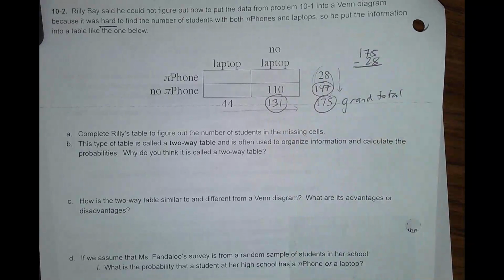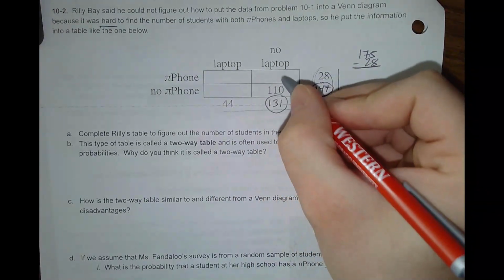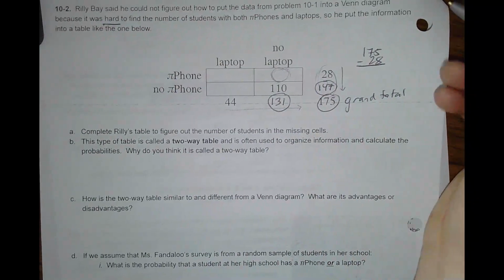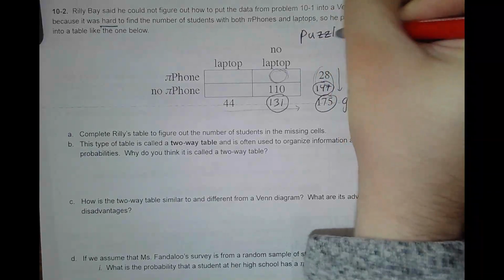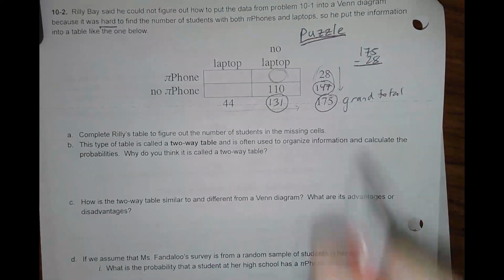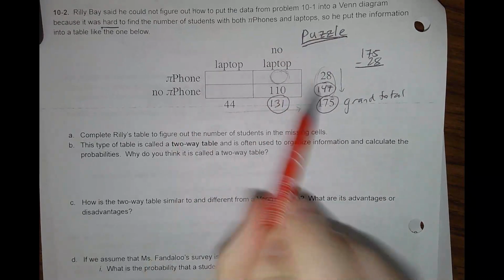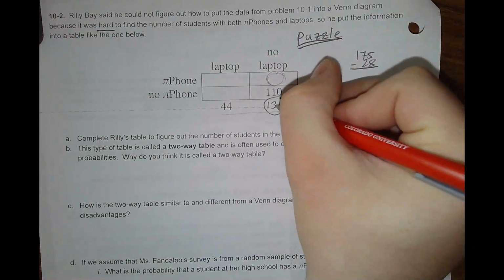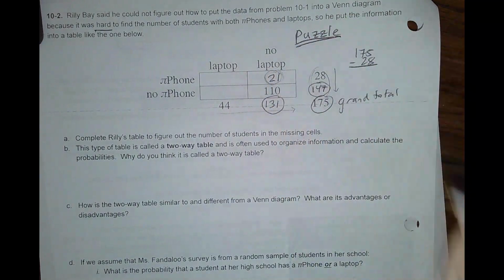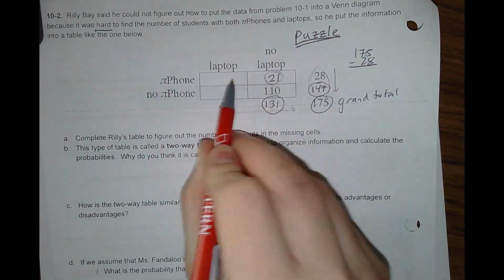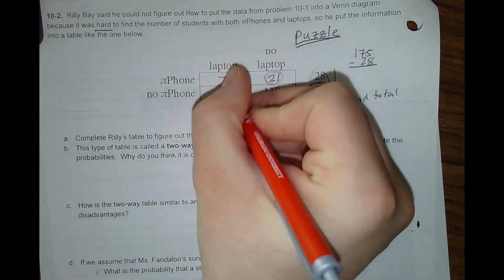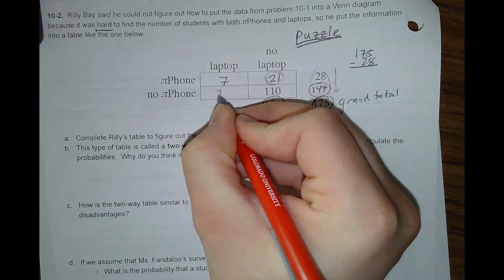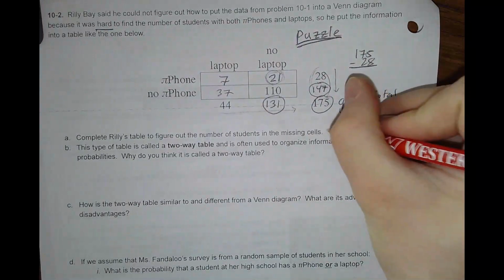Now check this out. Once we have two numbers in a row or a column, we can figure out the third or the missing number just by doing subtraction. So it's sort of like a puzzle. It's important to know how to figure out this puzzle because once we have the puzzle figured out, guess what? We can answer the rest of the questions. That's right. So by doing subtraction, we're going to get this number is 21. And if this is 21, these two numbers have to add up to 28. So this would be 7. These have to add up to 44. So that would be 37. And we have a completed table.